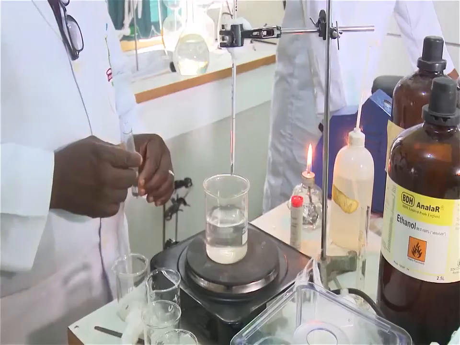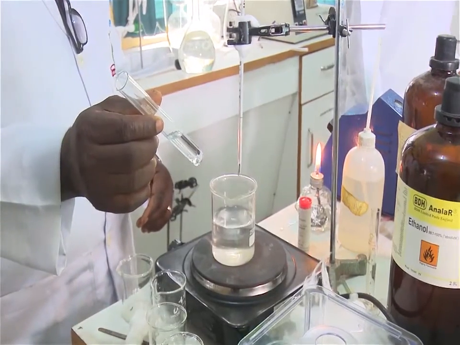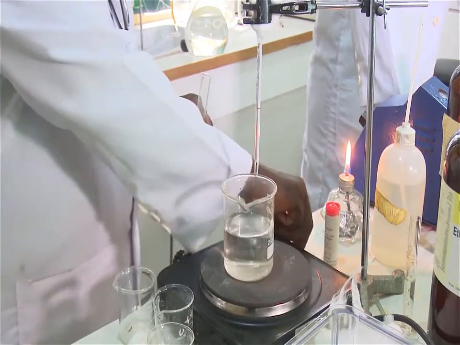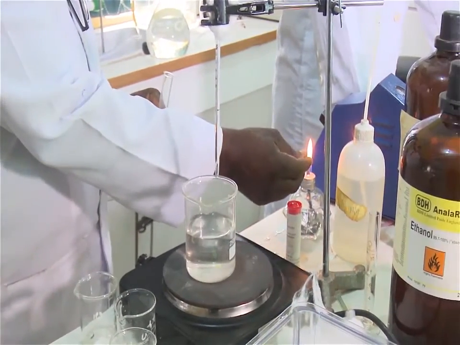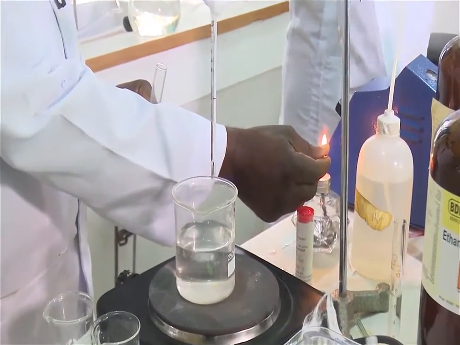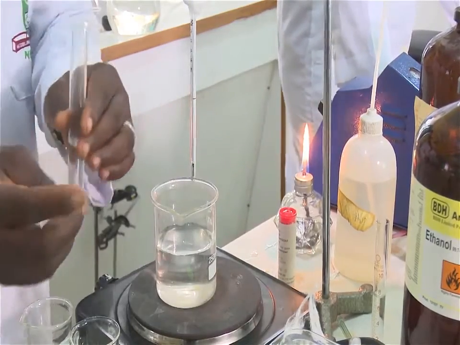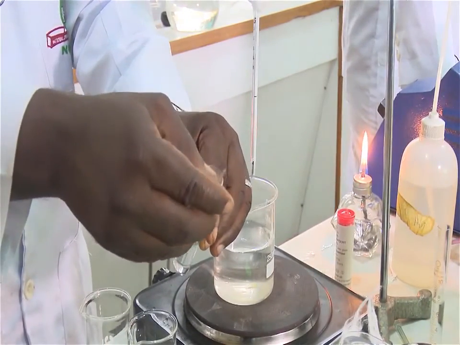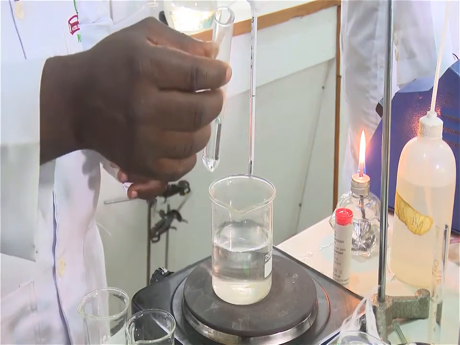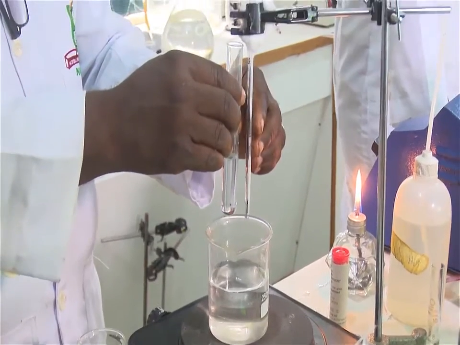To carry out this experiment, you go by this procedure. Place about 5 ml of the liquid in a small test tube. A capillary tube, see that one end is placed open end down into the liquid. The test tube is firmly attached to a thermometer by means of a rubber band.